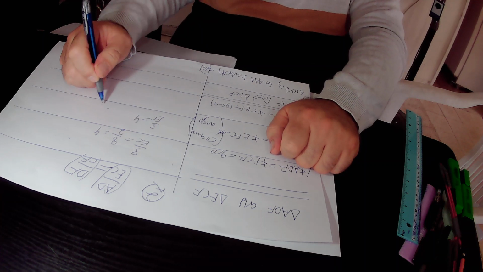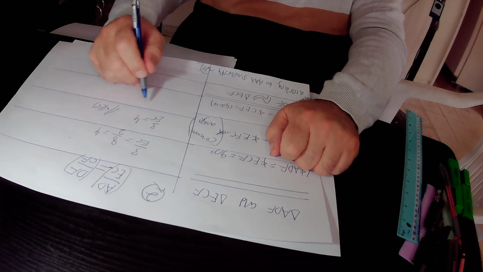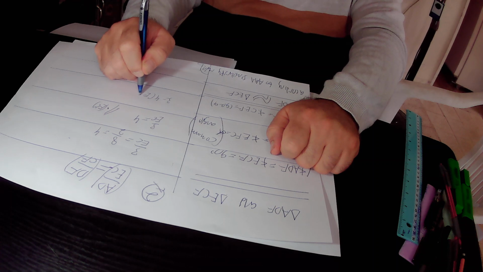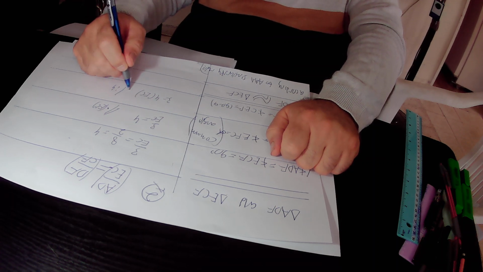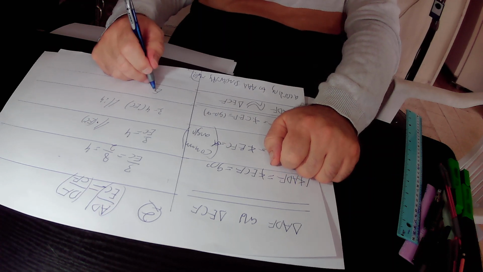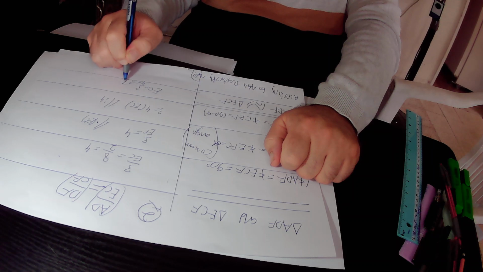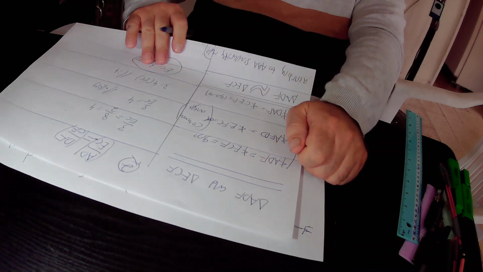Here we multiply this equation by EC. So we get that 3 equals 4 times EC. Here we divide this equation by 4. And finally we get that the missing side EC equals either 3/4 or 0.75 units. So write it down.